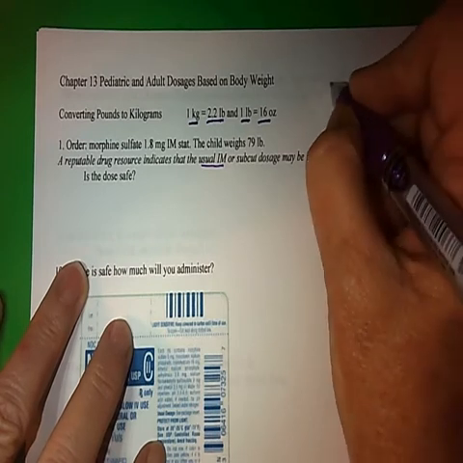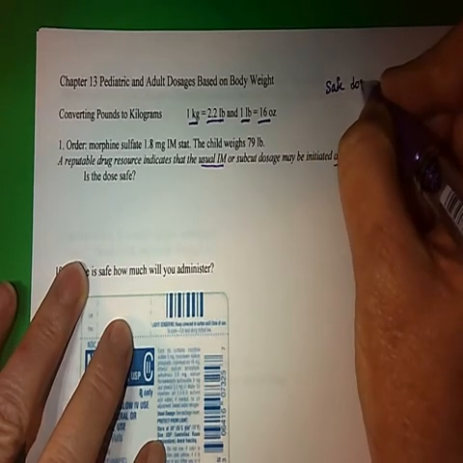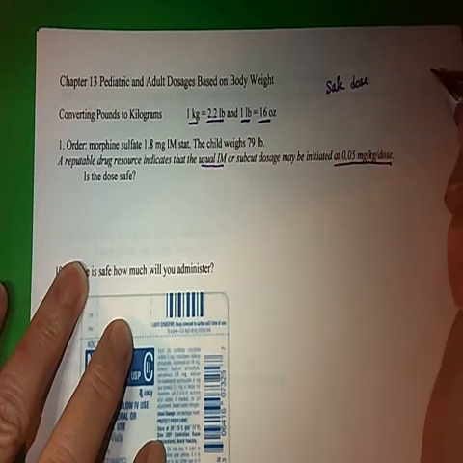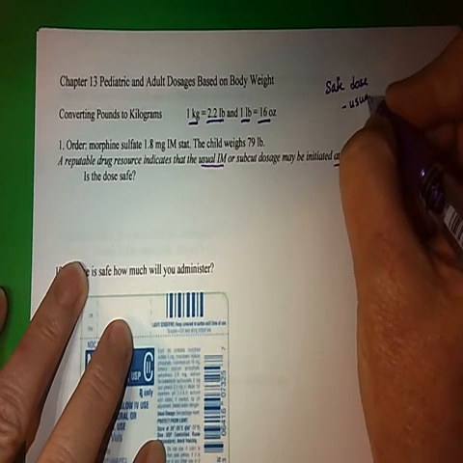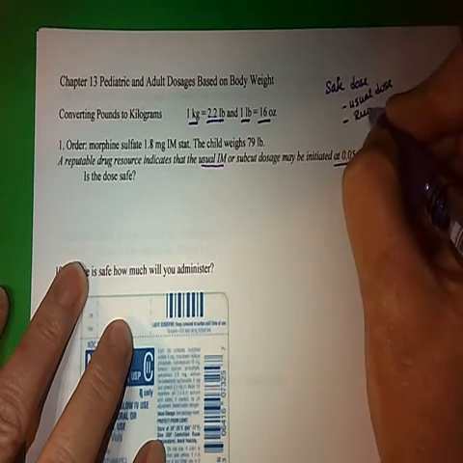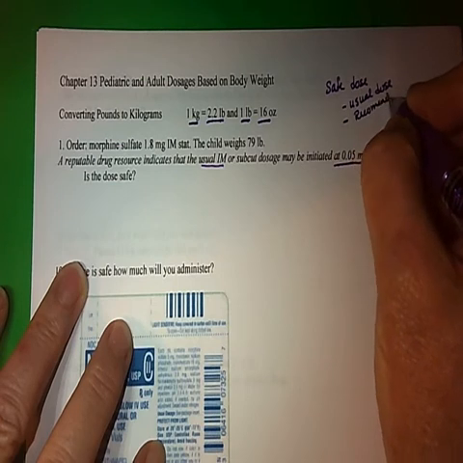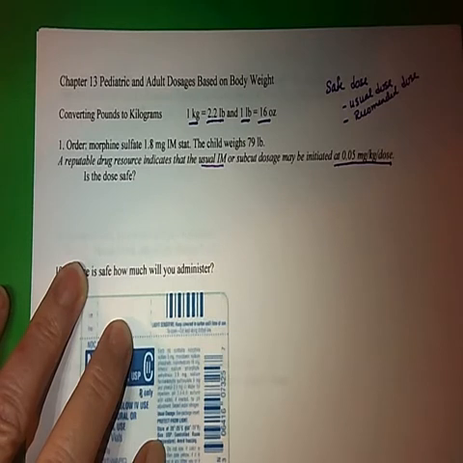Our safe dose is sometimes called the usual dose, sometimes called the recommended dose. And sometimes it'll be a single dose, sometimes it'll be a dosage range.